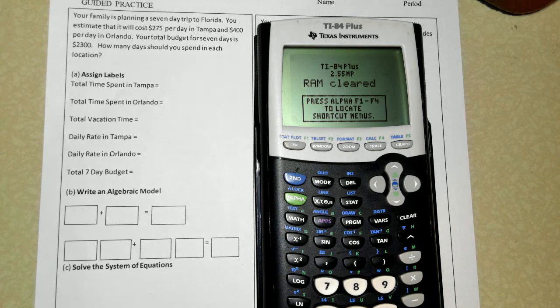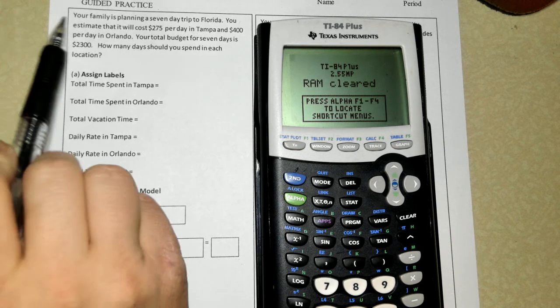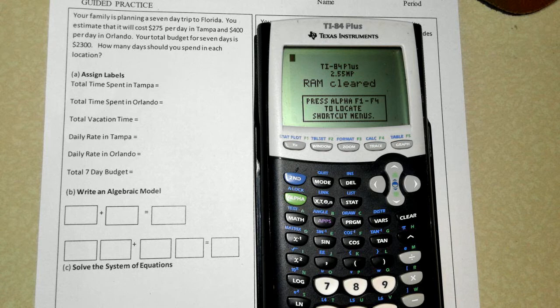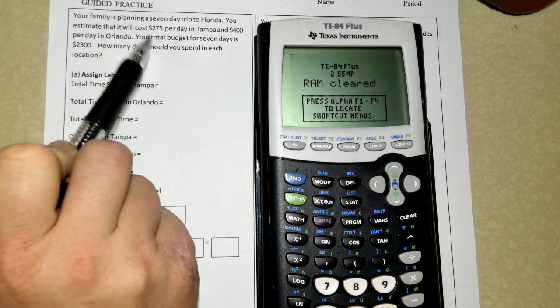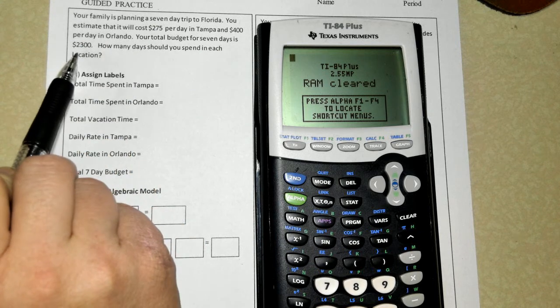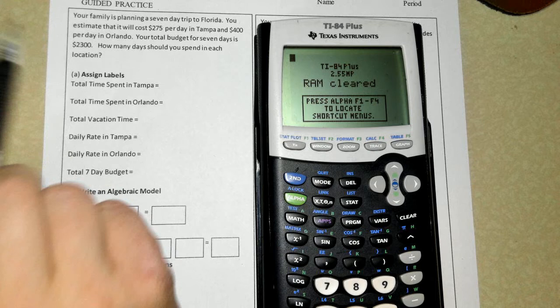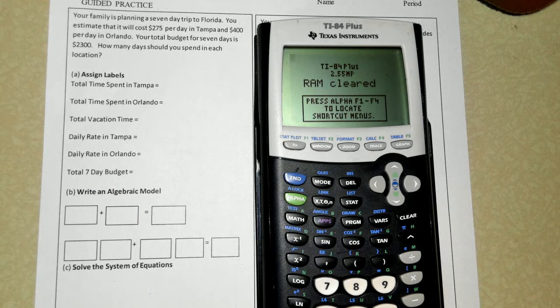So we're going to start again with just a review. It says your family is planning a 7-day trip to Florida, and you estimate that the cost will be $275 per day in Tampa, $400 per day in Orlando. Your budget for the 7 days is $2,300. How many days should you spend in each location? If you have a highlighter, please highlight what the question is in this problem.